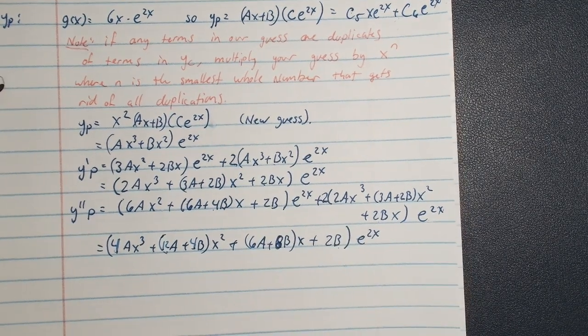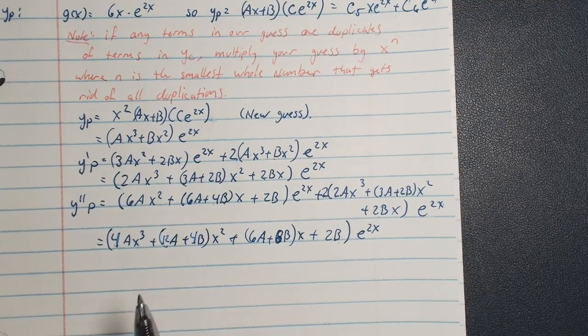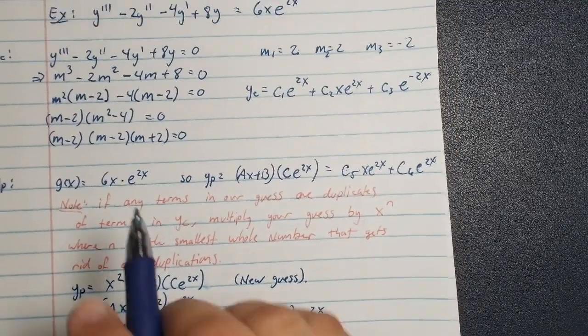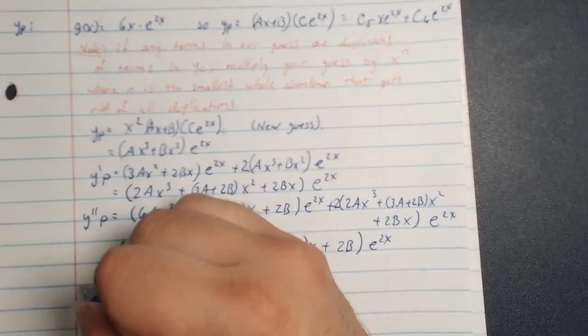Okay, let me check that again. Now I'm paranoid. Yeah, I think that's right. Okay, so that's y double prime, and I need y triple prime. So I've got to do this one more time.